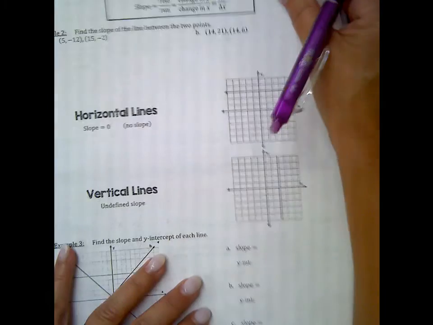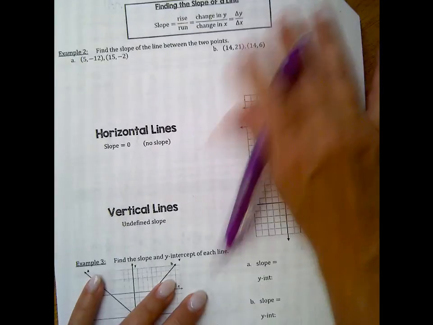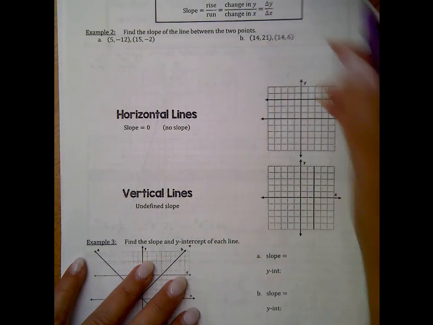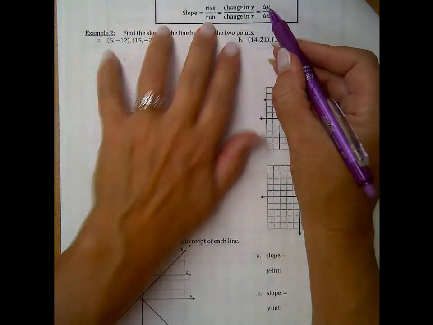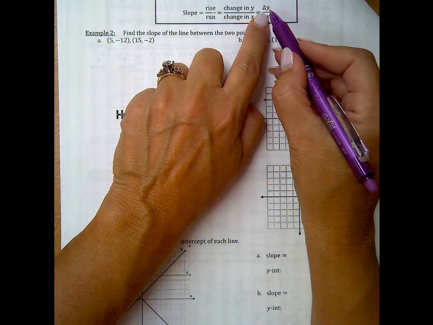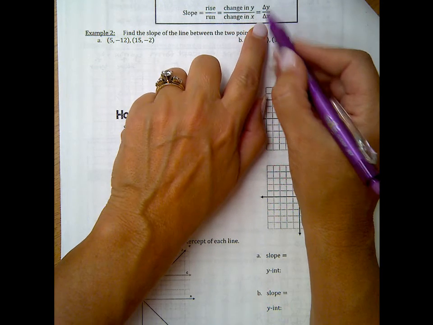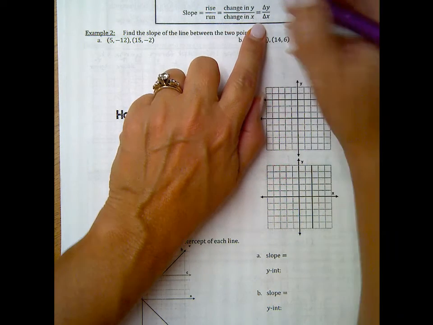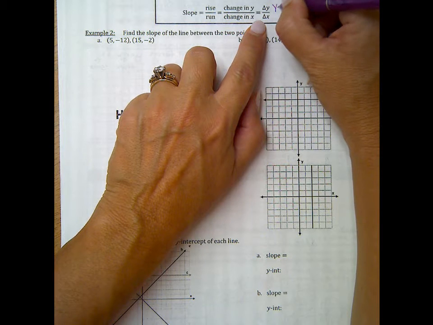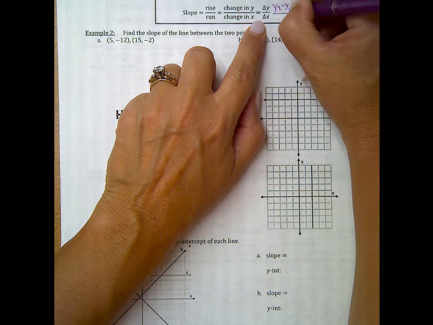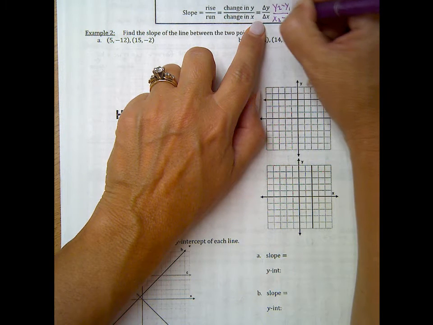All right, so here's our slope equation again. Rise over run, change in y over change in x. Remember, this little triangle here means change in. You see that in science, and we've seen it before in math. Or we could write it as subtracting the y's over subtracting the x's.